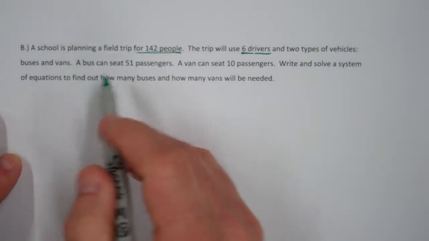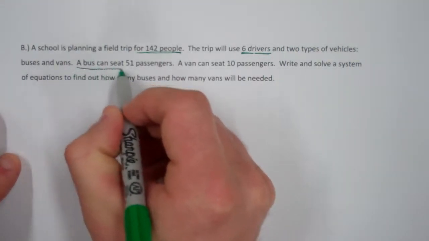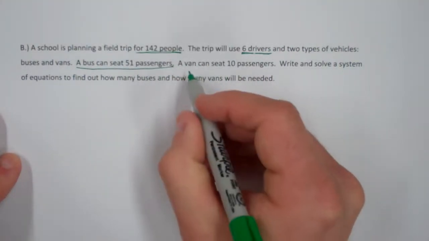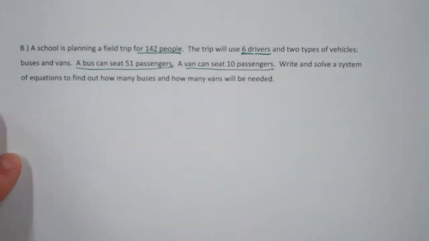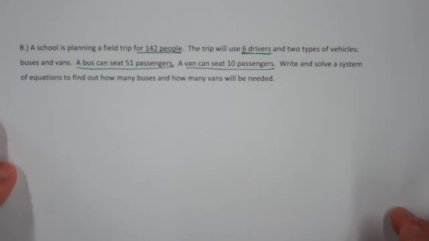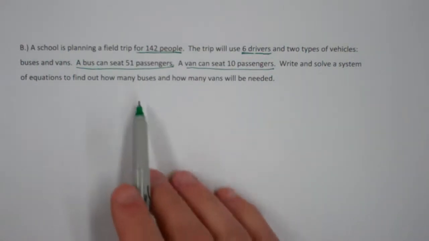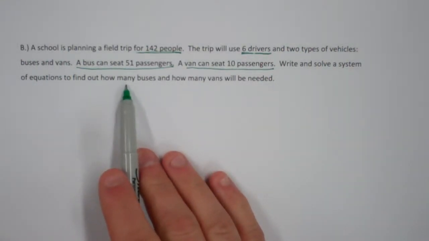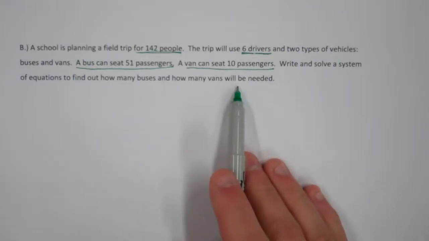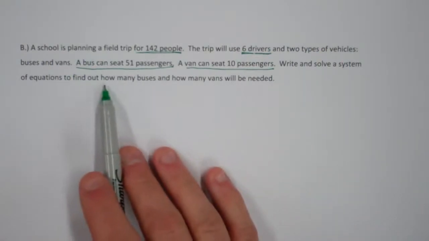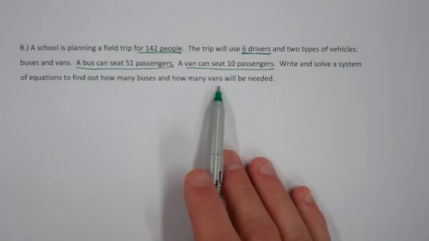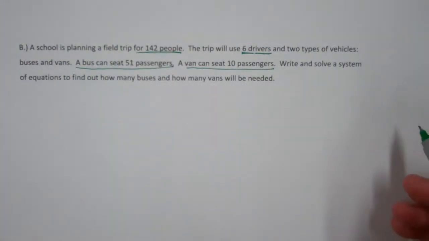Buses and vans. The bus can seat 51. The van can seat 10. We're going to write and solve a system of equations to find out how many buses and how many vans will be needed. If we look at this last sentence, this actually will tell us exactly what our variables will be. We want to find how many buses and how many vans, and we don't know that right now.